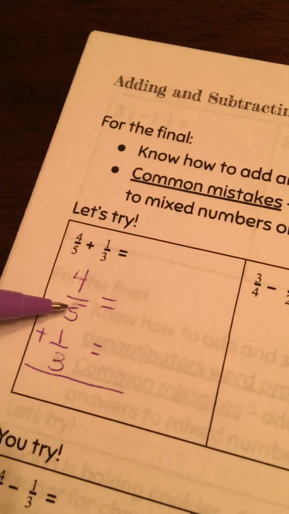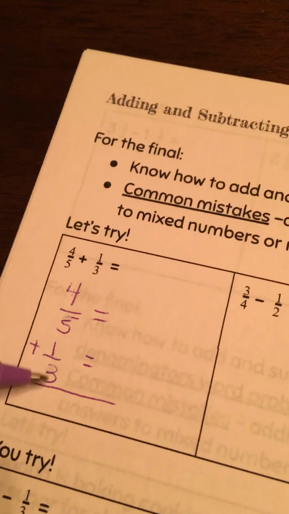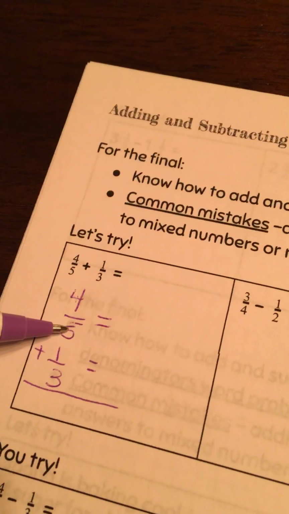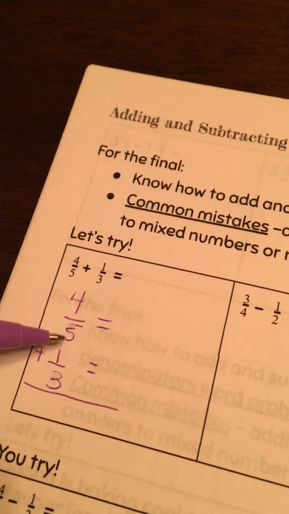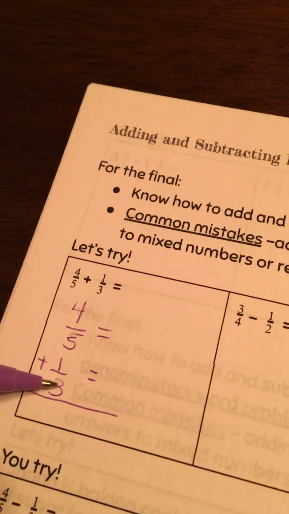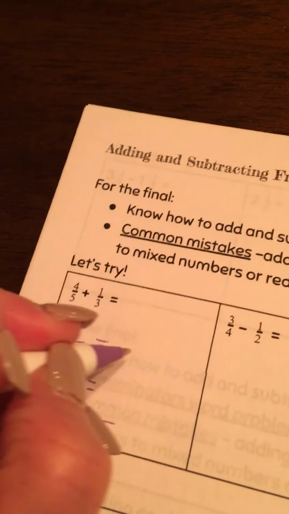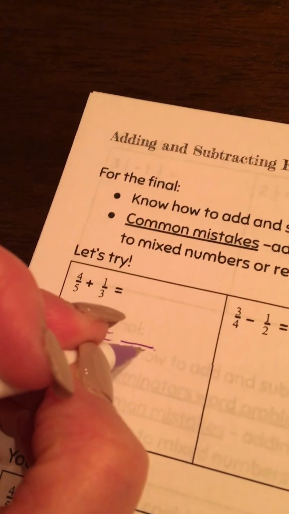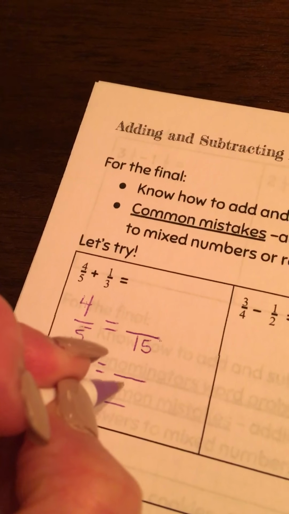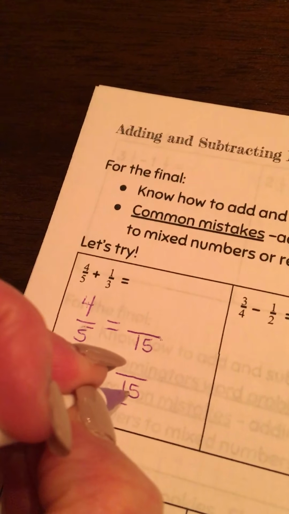The first thing I'm going to do is make like denominators. How I'm going to make a like denominator is I'm going to multiply my two denominators. So 5 times 3 is 15. So my new denominator here is 15, and my new denominator here is 15.